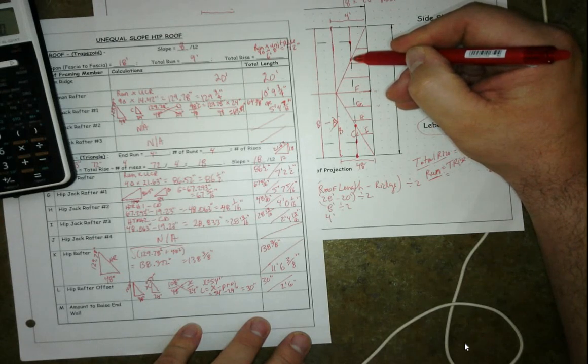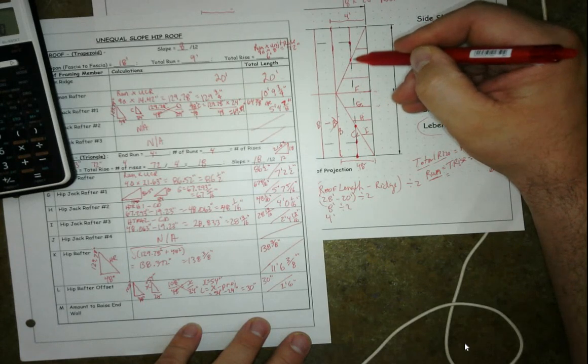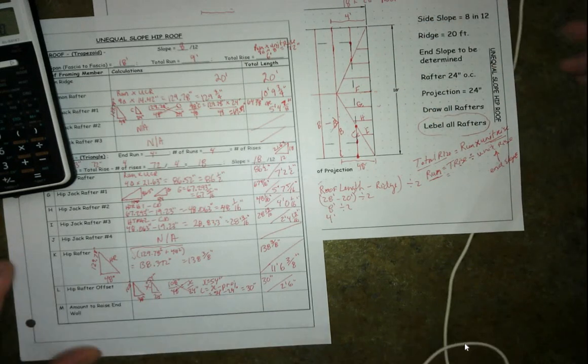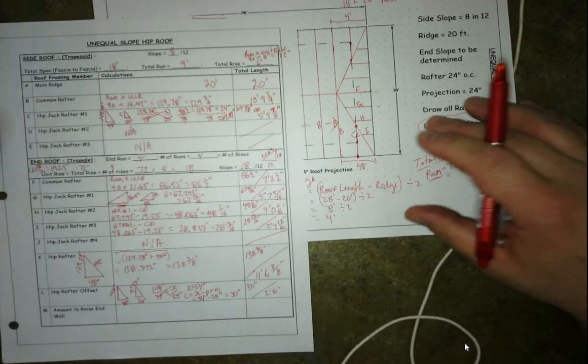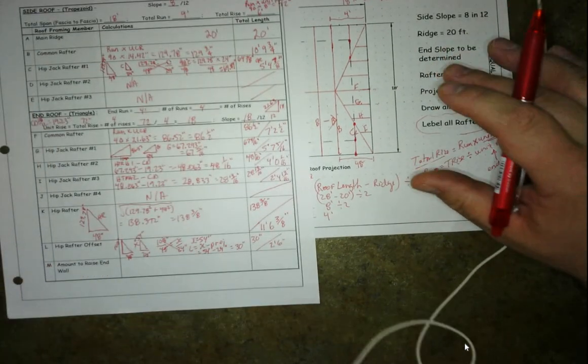So from there we'd have to mark the angle, then from there go over half the thickness of the hip, draw a line, put an X on this side, and that's where it gets nailed down. Okay? So we need to know that to be able to build. Okay? Last thing we need there is the amount to raise the wall. Okay, so amount to raise the wall.